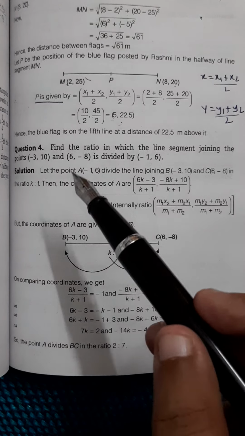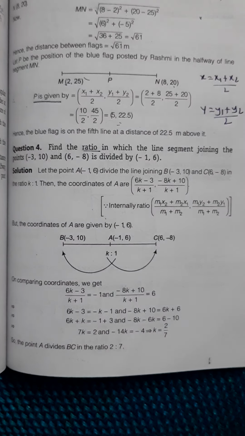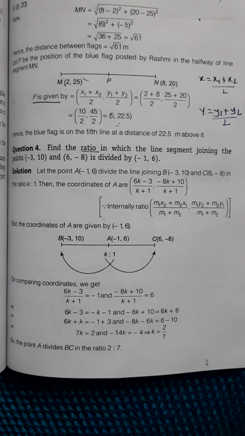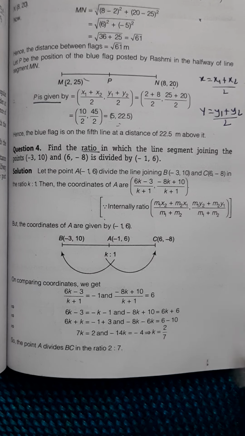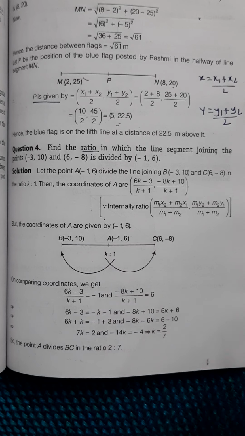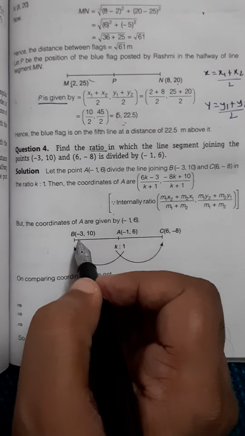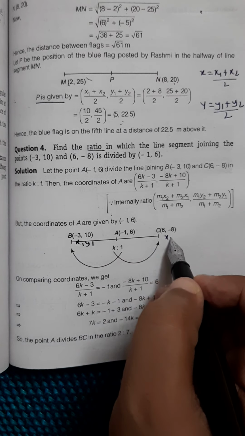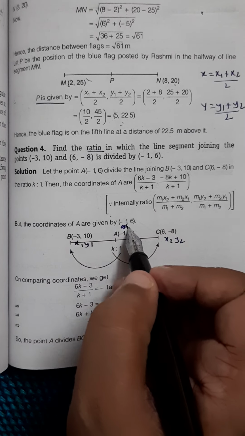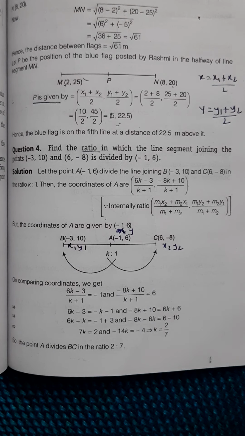Then question number 4, find the ratio. Again, see this keyword ratio. Wherever ratio is there, section formula, in which the line joining -3, 10 and 6, -8 is divided by -1, 6. Okay, so -3, 10 and 6, -8 is divided by -1, 6. This is the figure by which we can represent this. So this becomes our x1, y1, this becomes our x2, y2, and this becomes our coordinate of x and y. And here the question is reverse. Find out the ratio m1 and m2.